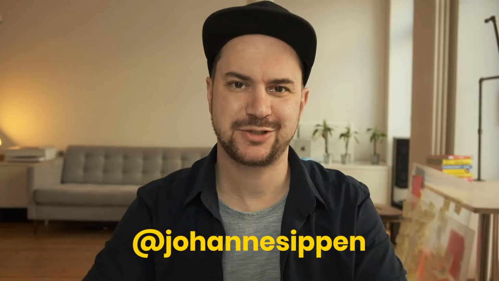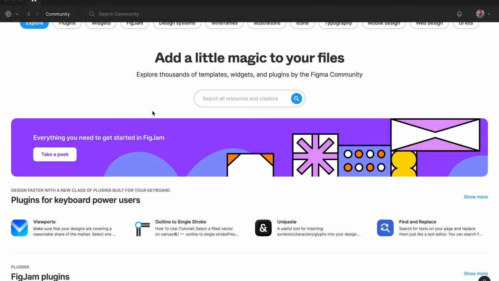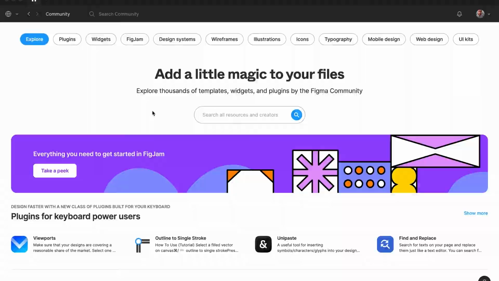What makes Figma so great is not only that it runs on almost any computer through your web browser, but that you can enhance it with plugins. And there is a lot of them. The Figma community, which is creating and maintaining those plugins, has grown so much in recent years that it's actually quite hard to find and select the proper plugins. So here are 5 plugins which I wish I would have known when I started out with Figma in the first place. Number 1, Unsplash.